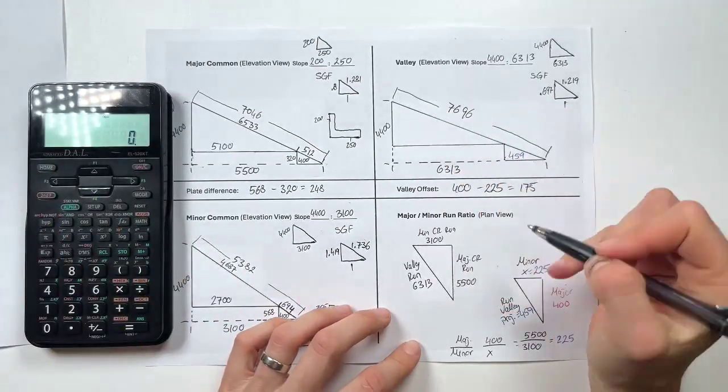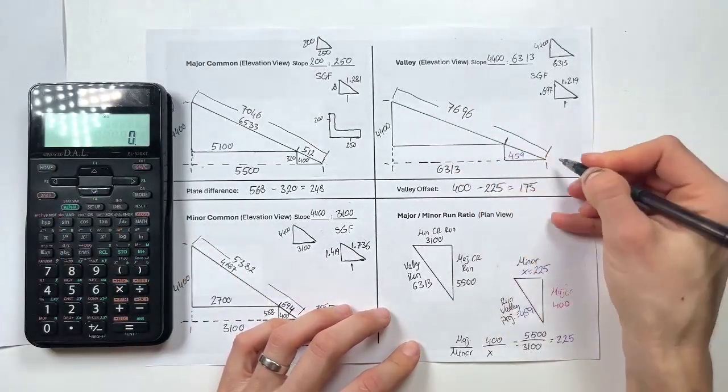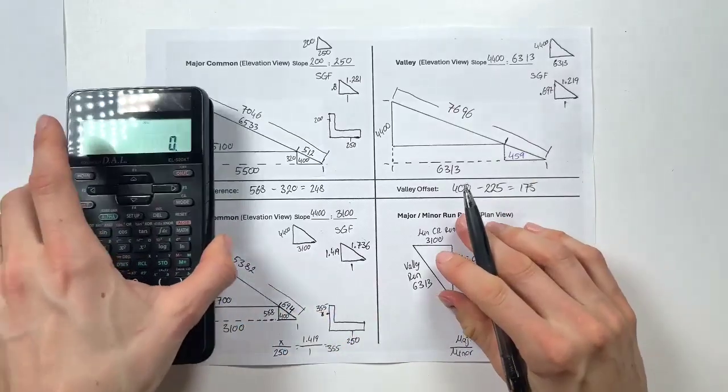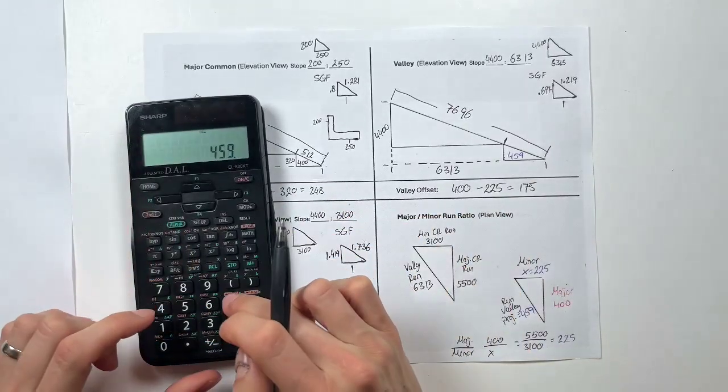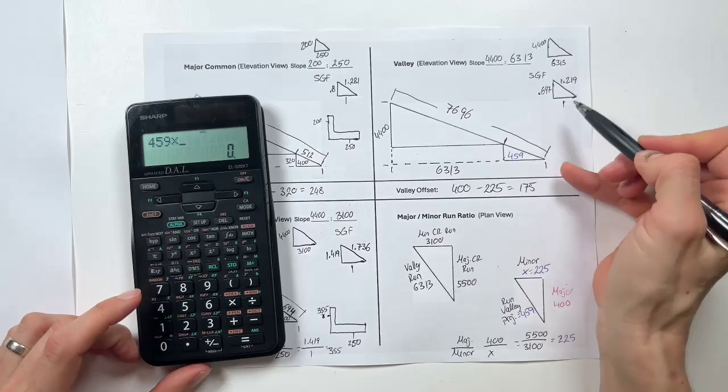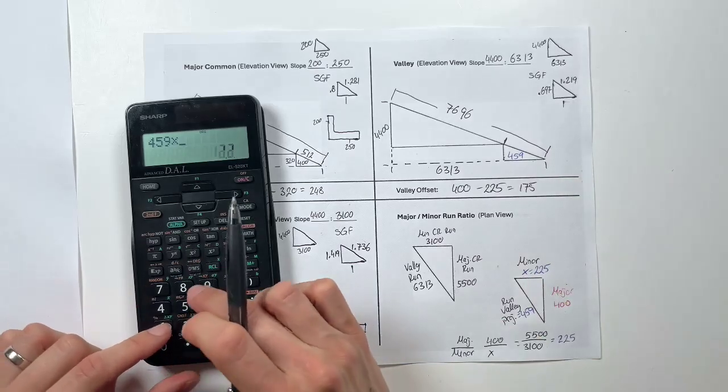We found our total line length. Can we find our overhang? Well, yes, we have our 459. 459 times our slope gain factor, 1.219.